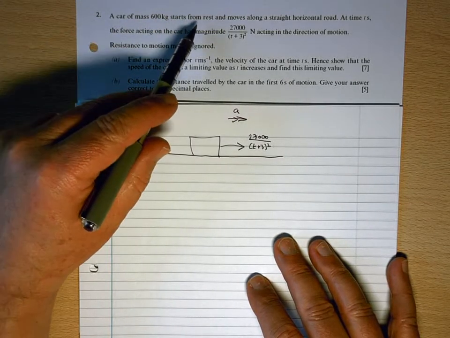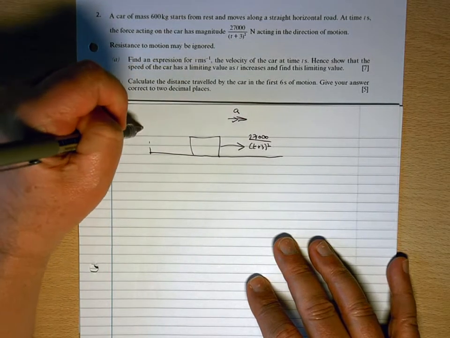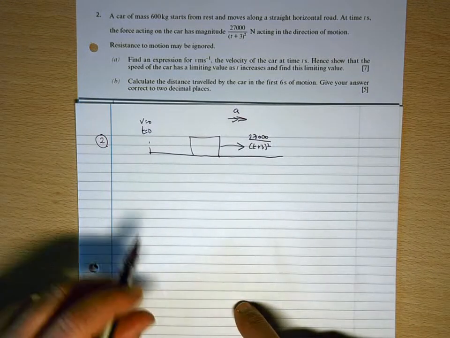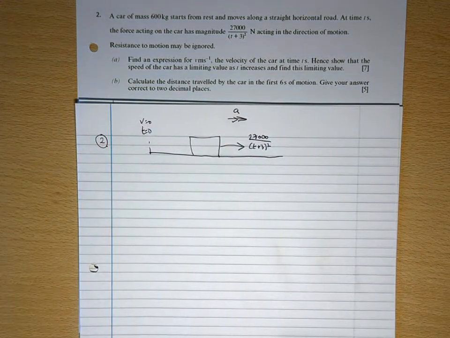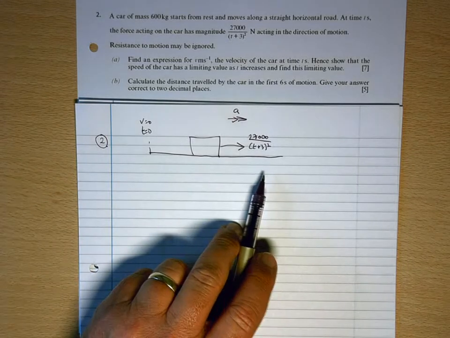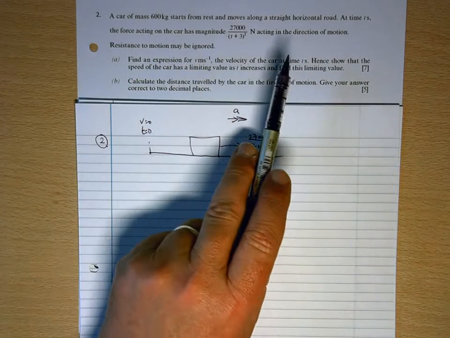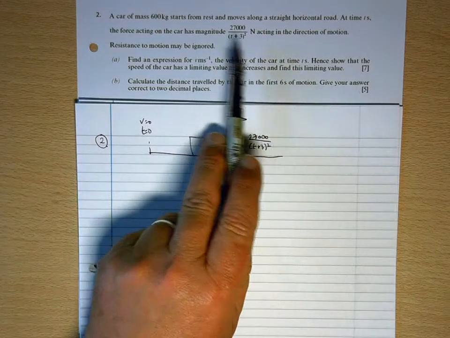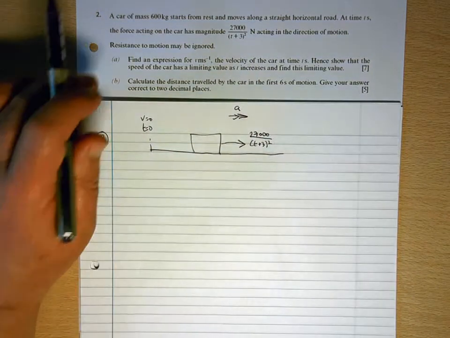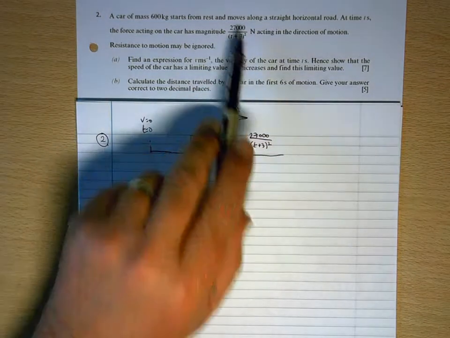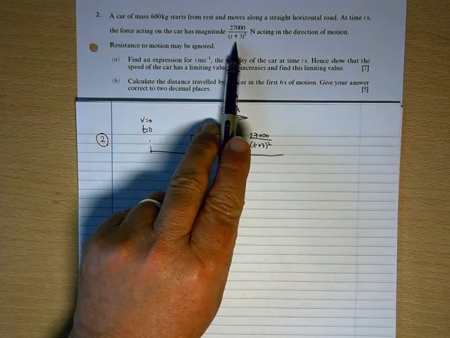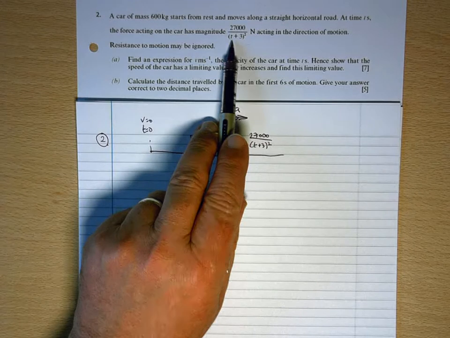Okay, it starts from rest, so we know that when t equals 0, v equals 0, so that will allow us to work out the constant of integration. It's not telling us that it's moving with constant velocity or constant acceleration, and in fact, because it's given in that form, we know that it's not, because as t varies, that force is going to vary as well. It's also always going to be positive because the variable is t, which is always going to increase.